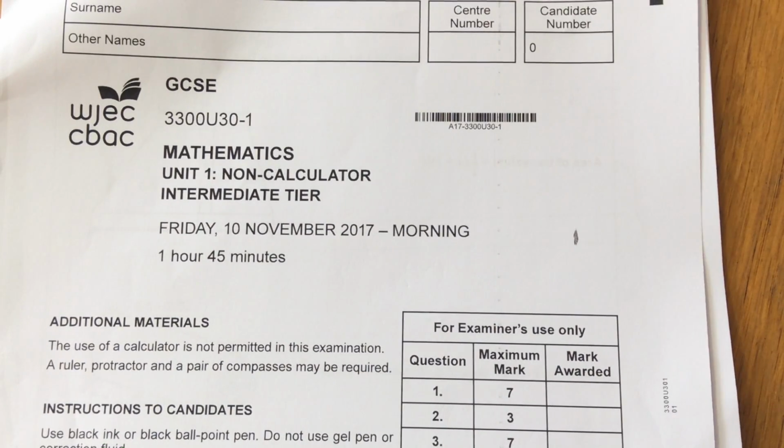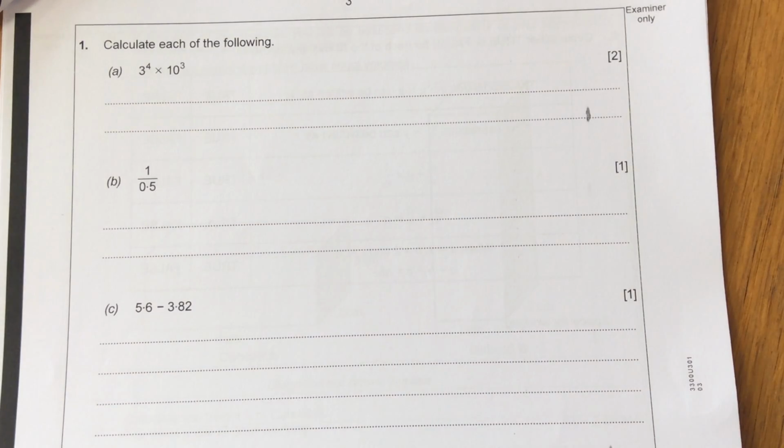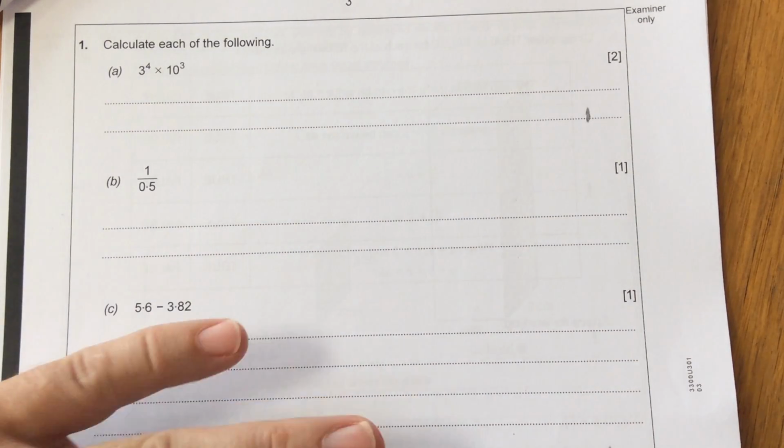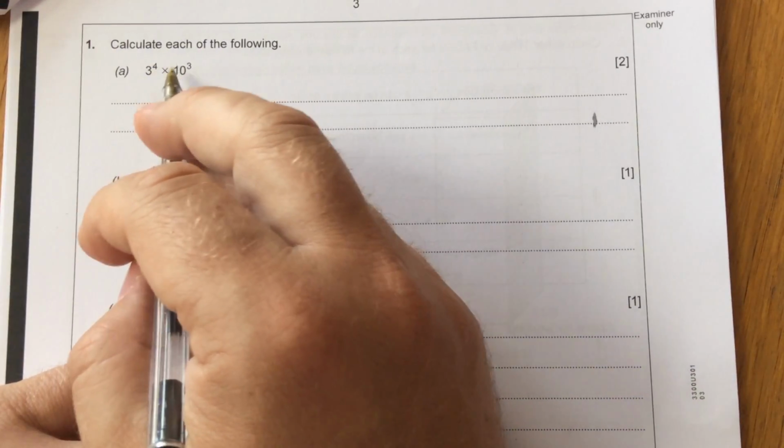Maths Intermediate, November 2017, Unit 1. Question 1. Calculate each of the following. 3 to the power of 4 times 10 to the power of 3.